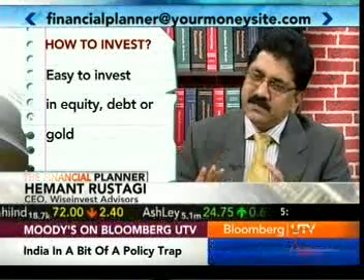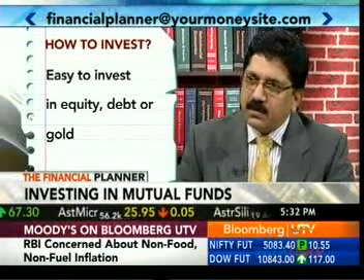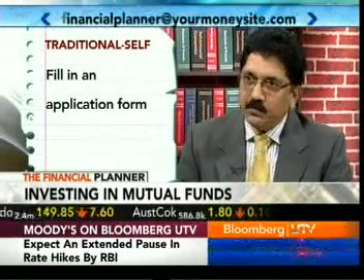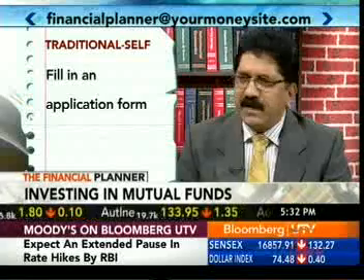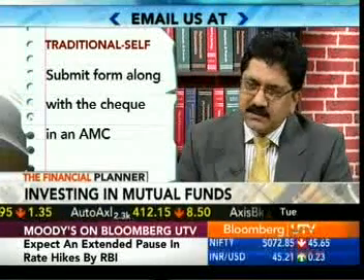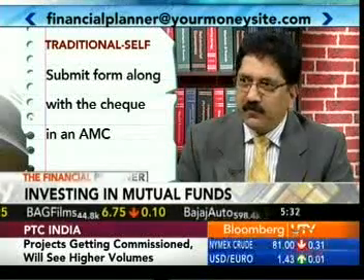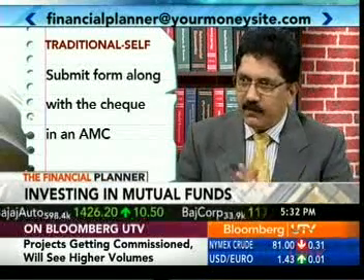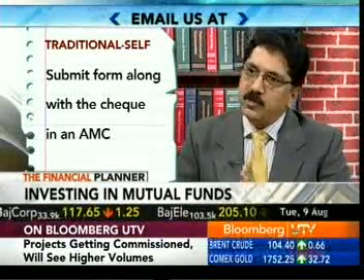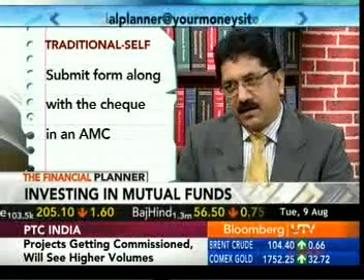One is the traditional method of investing in the mutual fund. What is it? Every time you want to invest, you have to fill up an application form and submit it along with a check. How do you do that? For that, either you can go directly to the mutual fund office. Every mutual fund has offices in different cities, and within large cities they have multiple offices. So if you have figured out which fund of a particular mutual fund you want to buy, you can approach the mutual fund directly and invest there.